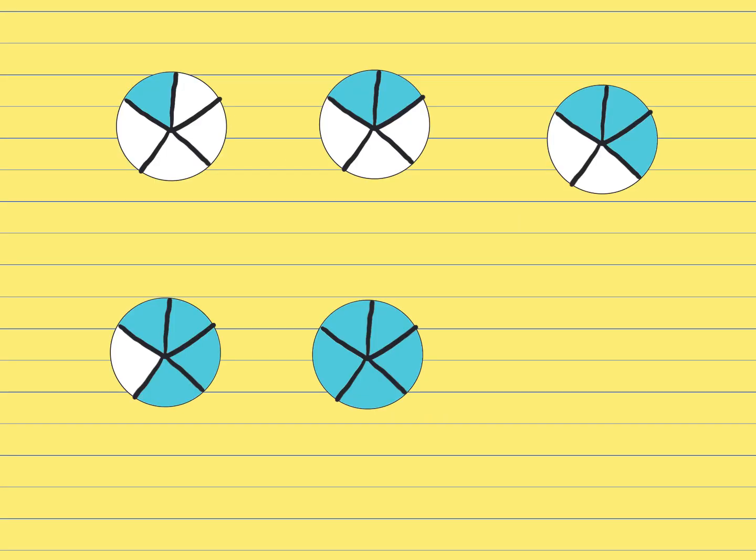So here I have some models. So modeling, this would be 1/5, this would be 2/5, 3/5, 4/5, and 5/5. Now, if I wanted to make them a decimal, well, I would first have to change them to tenths.